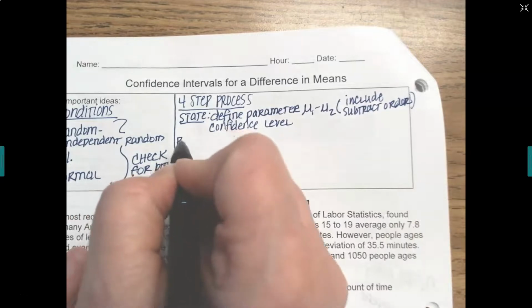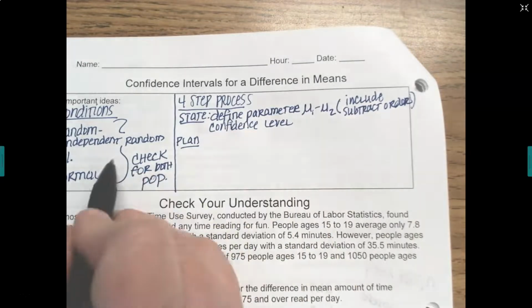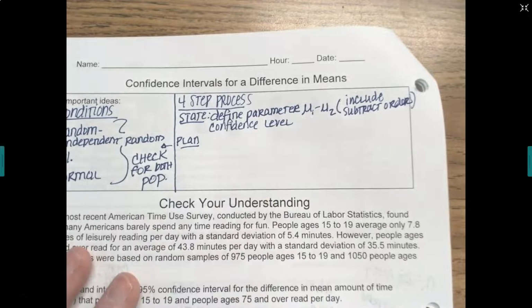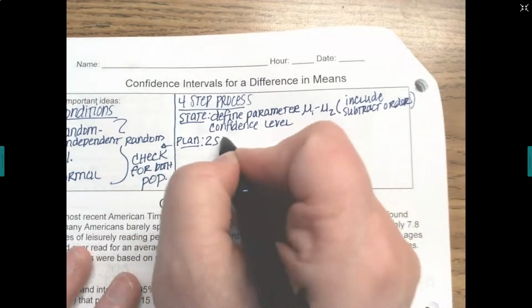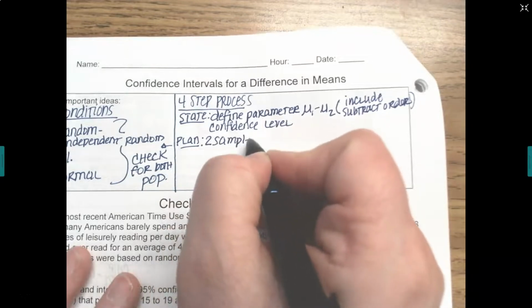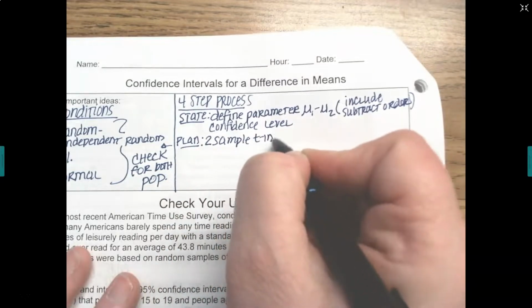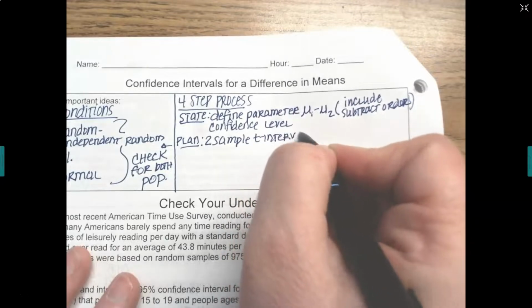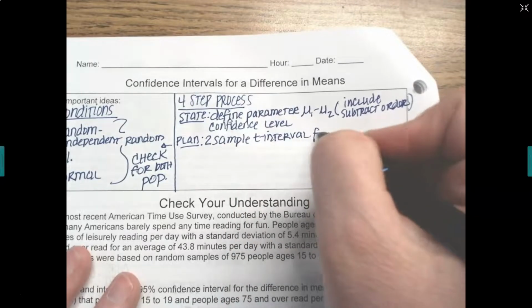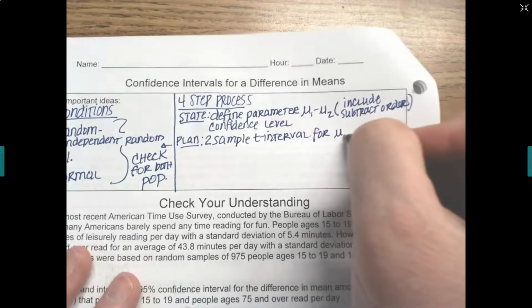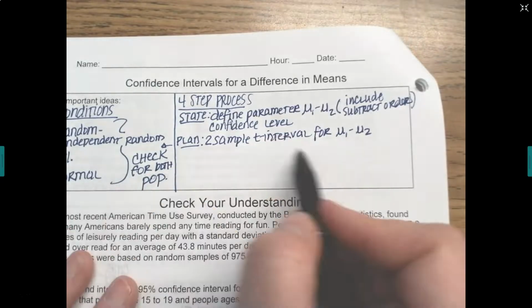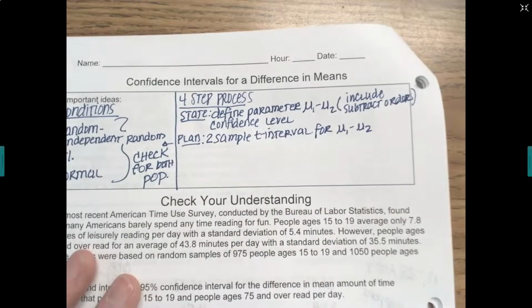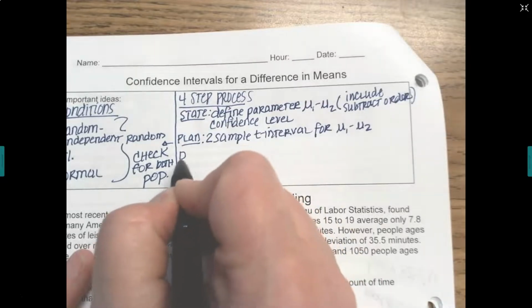Then we have our plan, which will have all of our conditions over here. In addition to that, your procedure name is a 2 sample t-interval, because we're making a confidence interval for mu1 minus mu2. And then, so you've got your procedure name, you've got your conditions, and then we have the do part.